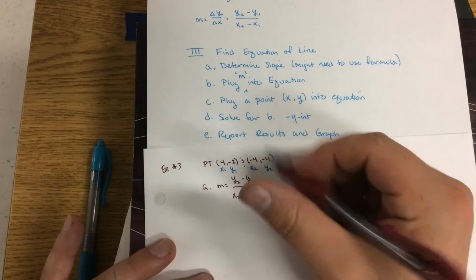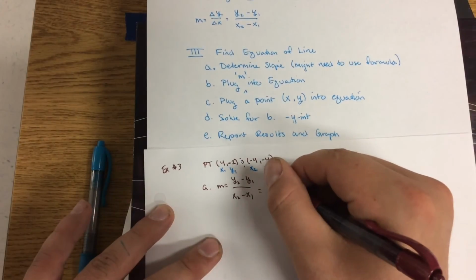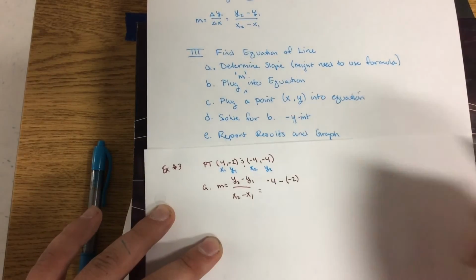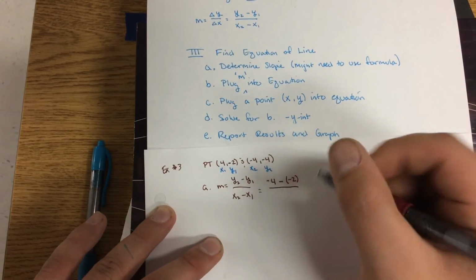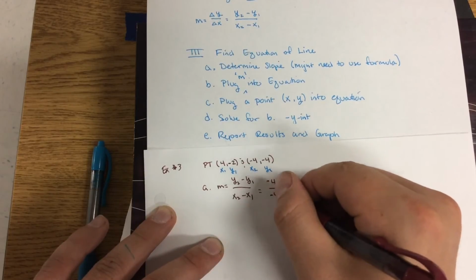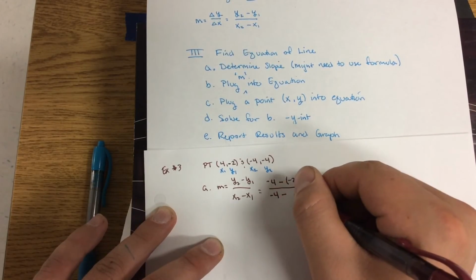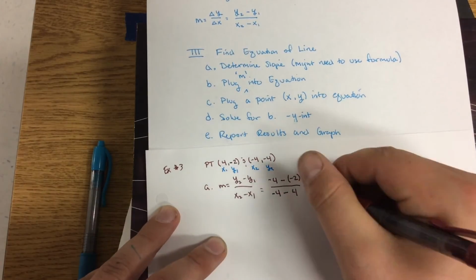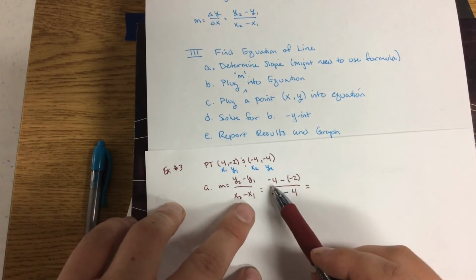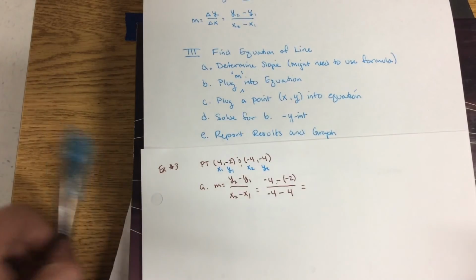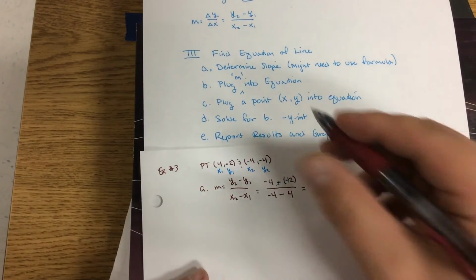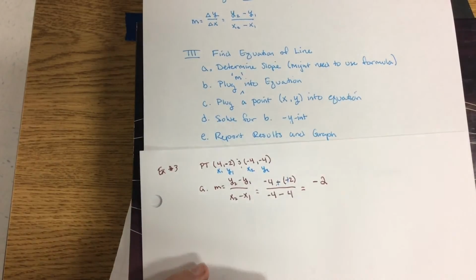So let's go grab those points and do some math. This is negative 4 minus negative 2, all divided by negative 4 minus 4. This is going to tell me that my slope is, let's see, negative 4 minus a negative, so I'm really adding this. So negative 4 plus 2 is negative 2.